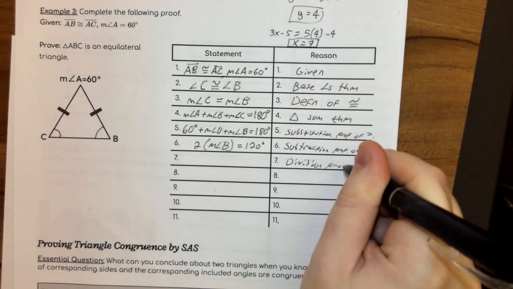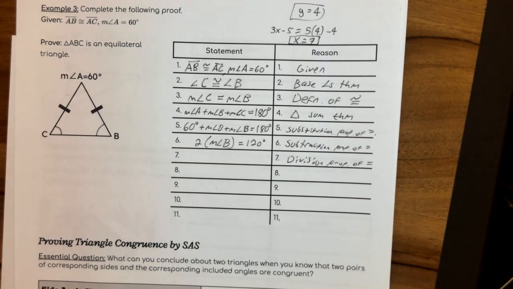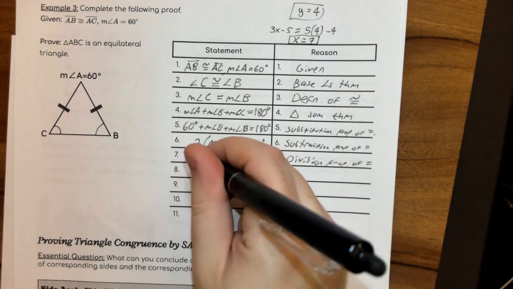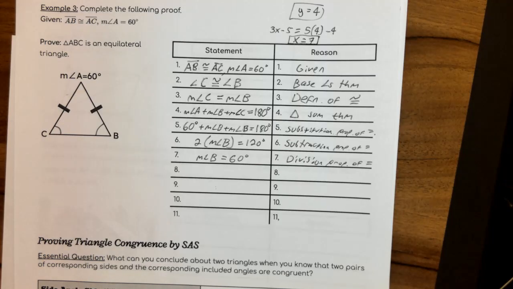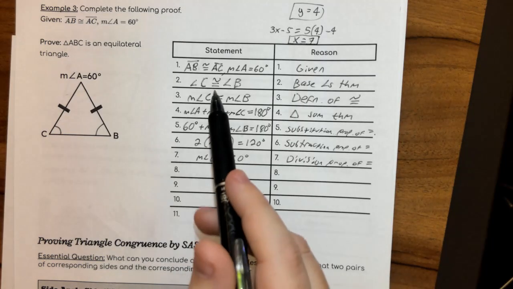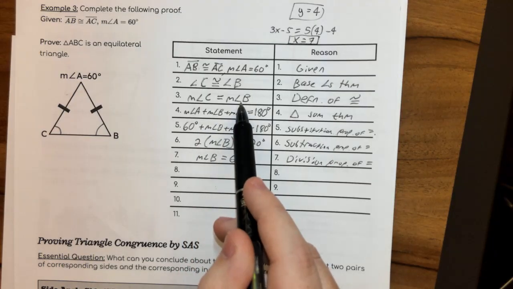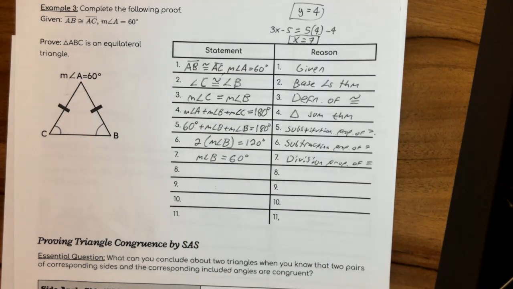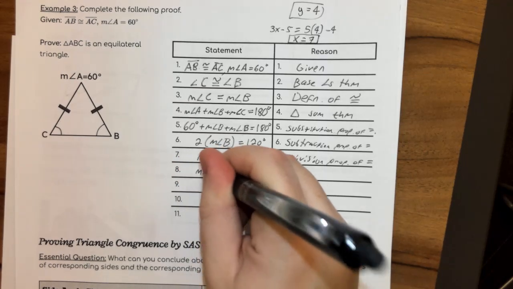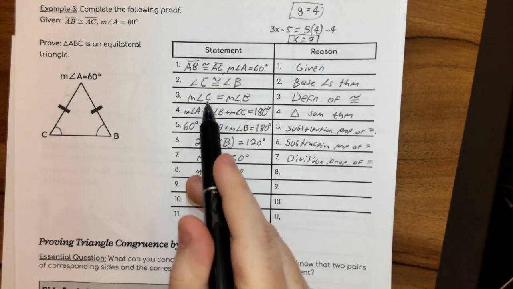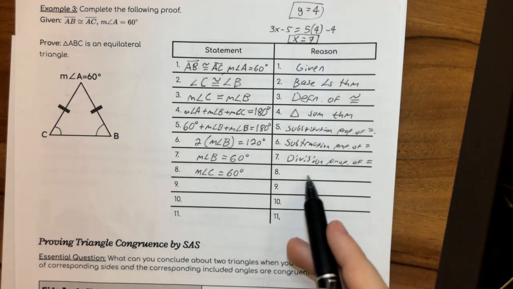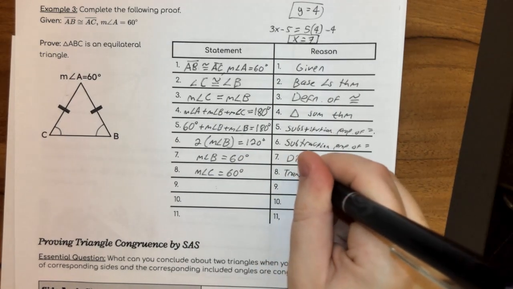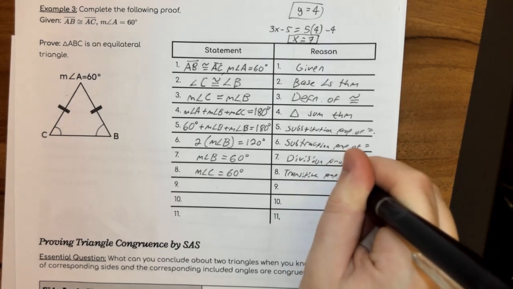So these old properties keep on coming up. The division property of equality lets us divide both sides by 2. So the measure of angle b equals 60. And by the transitive property, if the measure of angle C equals the measure of angle B, and the measure of angle B equals 60, then the measure of angle C equals 60. If you had a different order for this step here, if you wrote down that the measure of angle B is equal to the measure of angle C, it'd be substitution instead. But both would work. This is the transitive property of equality.